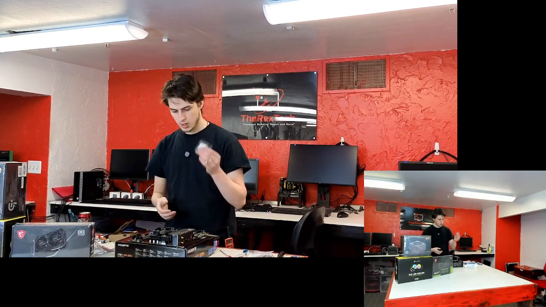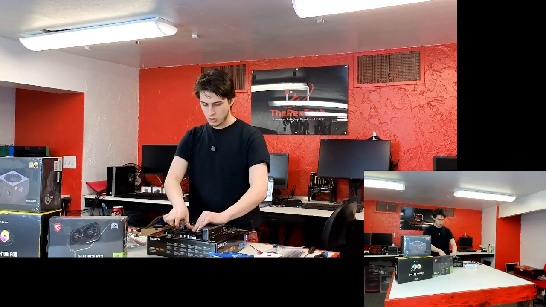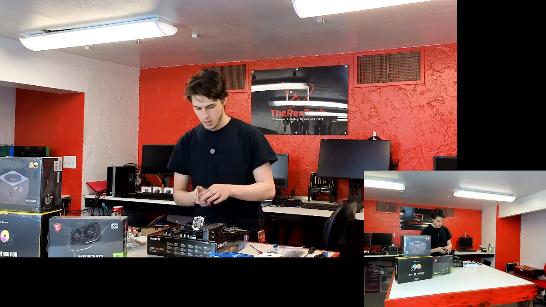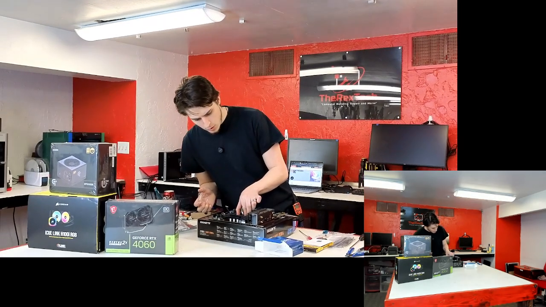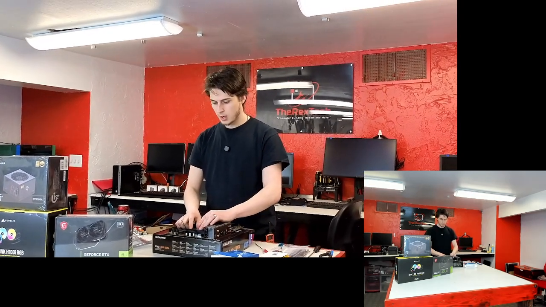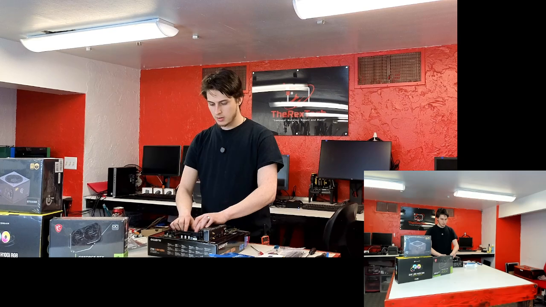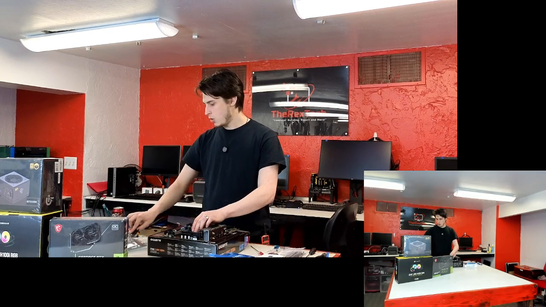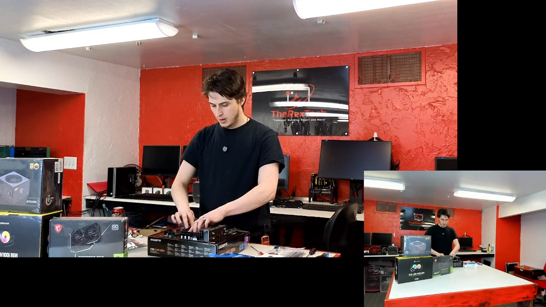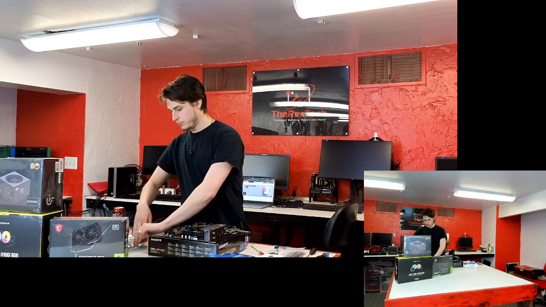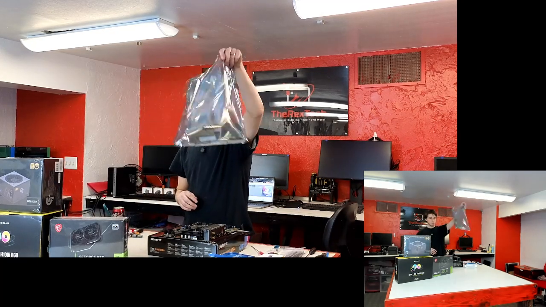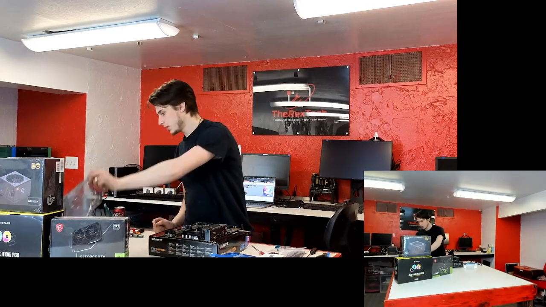Now I'm doing the CPU, getting that put in there, making sure to be very careful with the pins so that none of them get bent or damaged. This is the part that can scare some people because it is fragile, but as long as you take care of it and know what you're doing, or know where things can go wrong and how things need to be pinned in, it's a breeze. Now we're going to have this as the trash bag, just an extra bag that we can use.